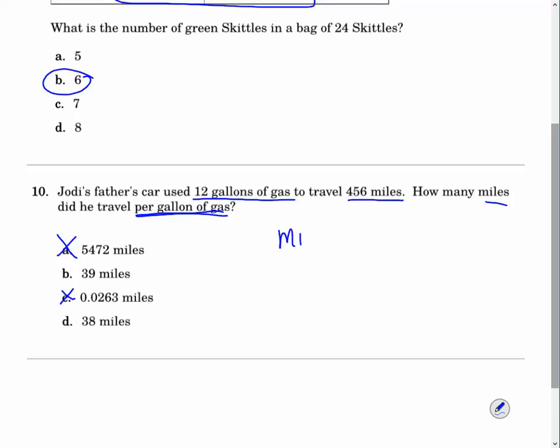So we want miles per gallon. So we've got to set up the miles on top, 456, and divide that by 12 gallons. So anyway, if you take 456 and you divide that by 12, 456 divided by 12 equals 38 miles per gallon. So on 1 gallon of gas, you would go 38 miles.